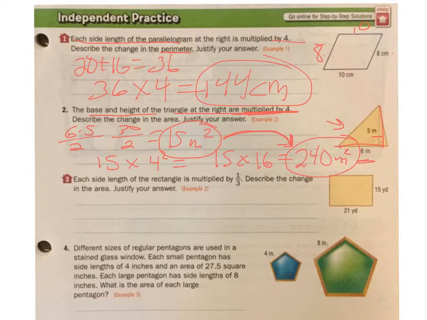Each side length of a rectangle is multiplied by 1/3. So it's just a third of it. So because it's multiplied by a third, we're going to be getting smaller. The original, and what are we talking about? Area? The original area of this rectangle is going to be bigger than the new one because the new one is just a third of this. Okay, so let's figure out the area.